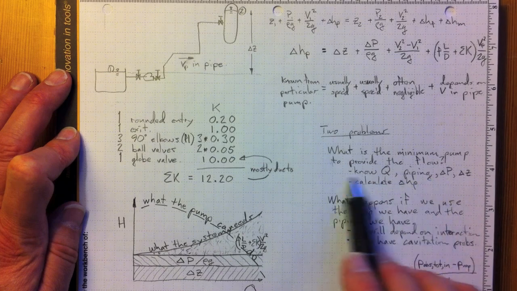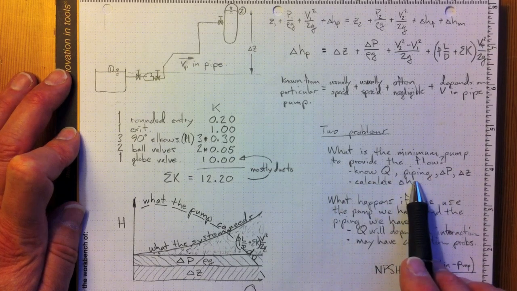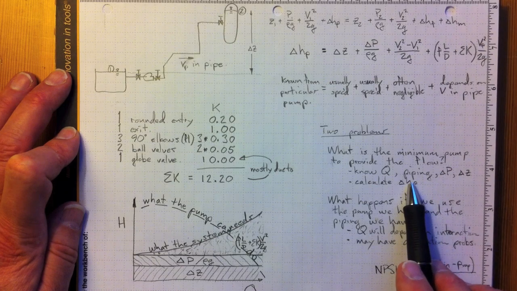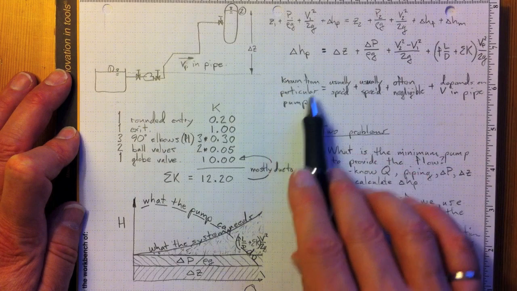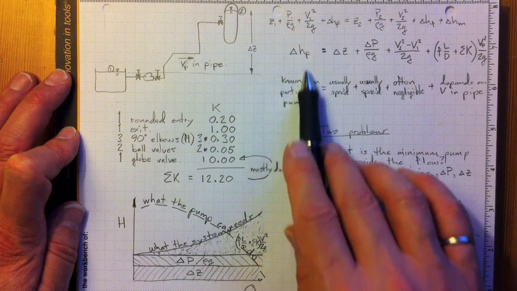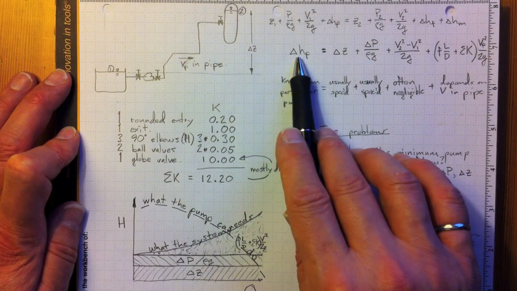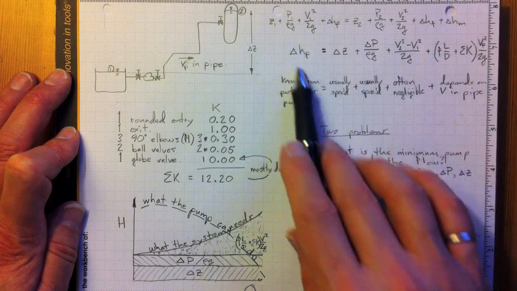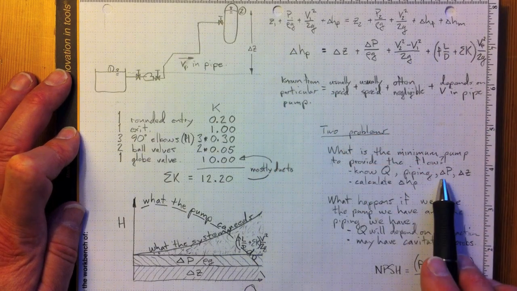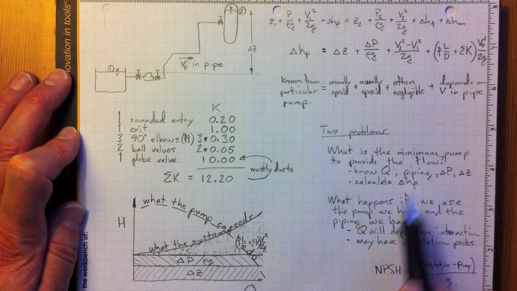We just want to know what will it take for our pump to be able to drive that. So that'll tell us what the head rise has to be across the pump from this equation. So we don't know which pump we're looking at yet. It'll tell us how much the head rise has to be and what flow rate we have to be able to get that head rise at. And that'll tell us which pump we want to buy.